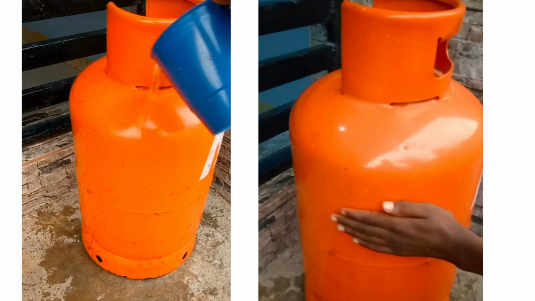The second simple way you can check whether your cylinder is full is to pour warm water. Just get warm water. Quote me well, I've said warm water, not boiling water. Don't boil your water, bring it from the fire and pour it on the cylinder. No, my dear ones, I said warm water. Back to the point. Pour warm water on the sides of the cylinder. Avoid pouring it on the expansion valves and the regulators. Please, just pour on the sides of the cylinder.